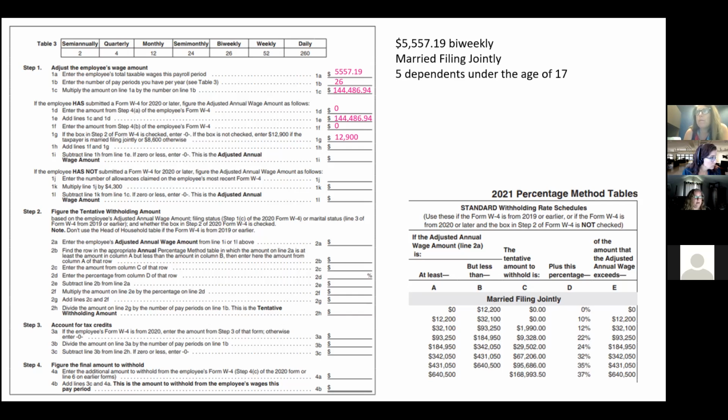We're going to add lines 1F and 1G, again getting 12,900 because our 1F was 0. Now we're going to subtract 1H from 1E, and we're going to get our annualized adjusted annual wage amount. That next section we get to skip because this person has a 2020 Form W4 or later.